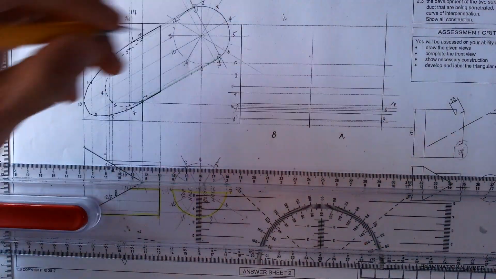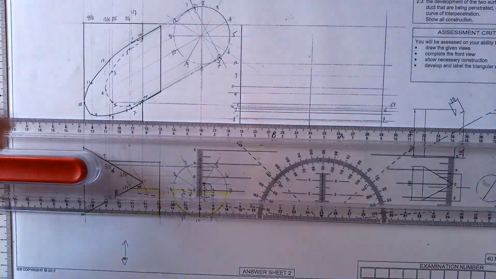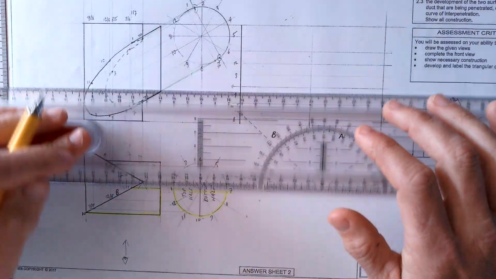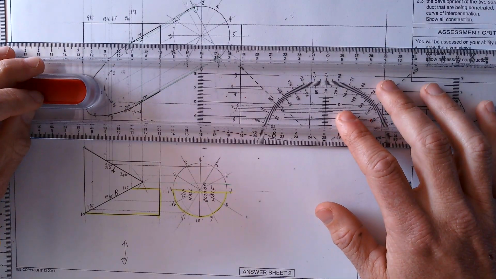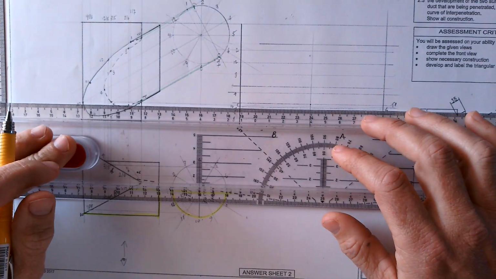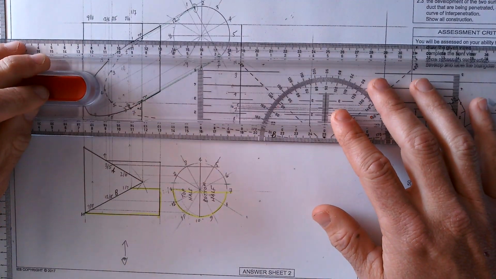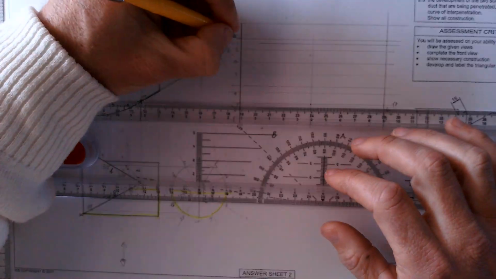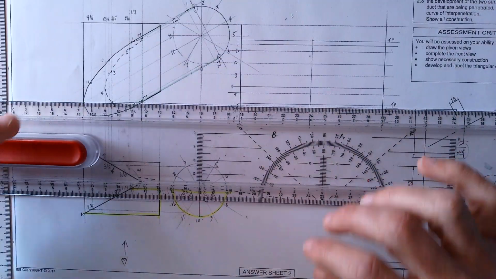Okay, so we're just projecting heights across, so we carry on all the way to the top. Okay, that's, sorry? Yeah. That's 1. That's the turning point there. So that'll be there, obviously, because it's on that point there. There we go.